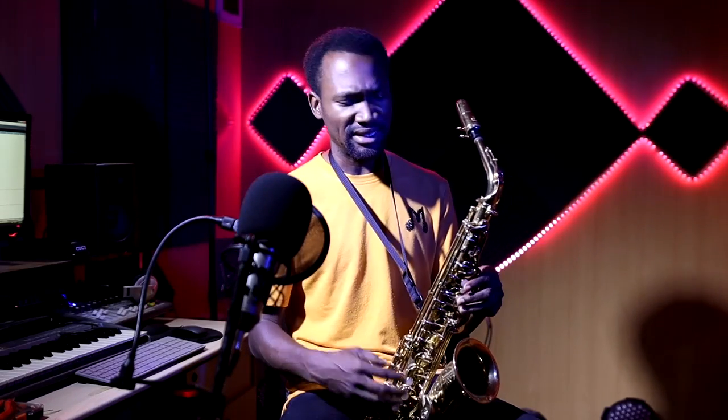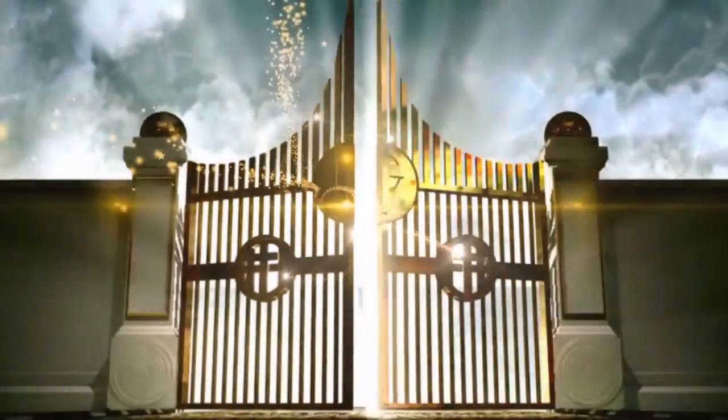Okay, so I want to just show you tips on how to solve some day-to-day emergency challenges that you might encounter on this kind of mechanical instrument called the saxophone.